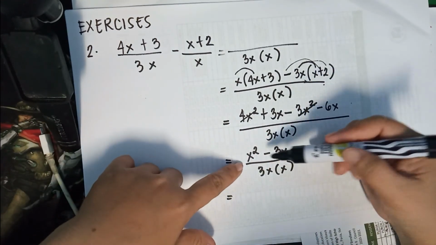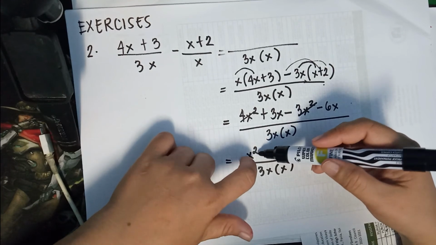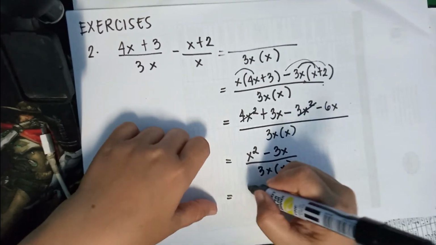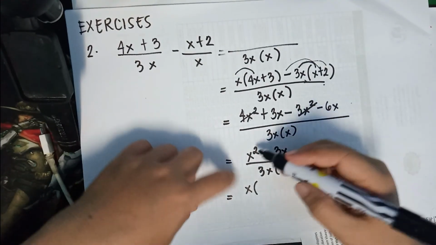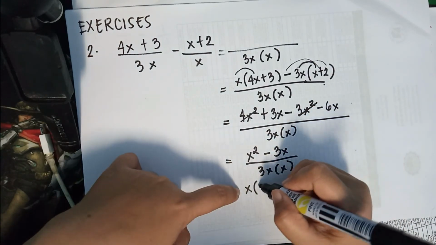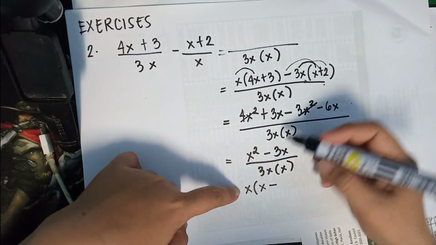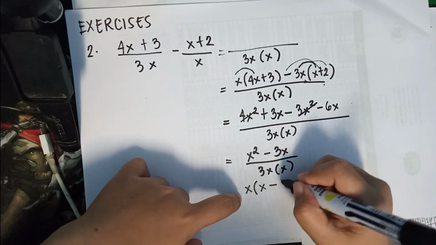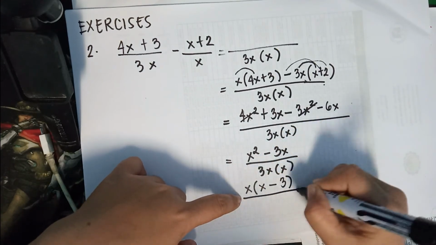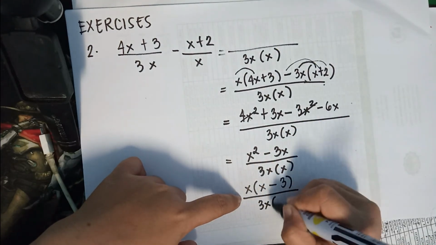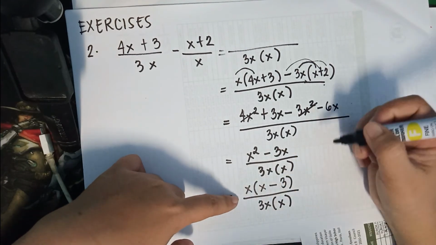Next, get the common factor between x squared and 3x. We have x squared divided by x minus 3x divided by x, 3 over 3x and quantity x.